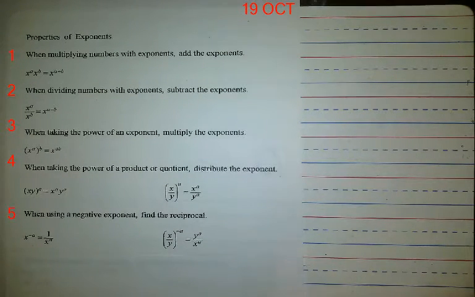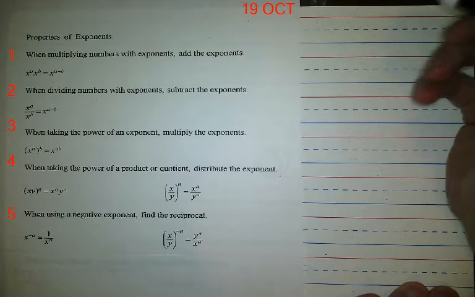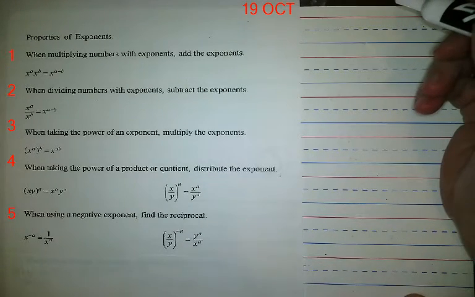Hello, it is Monday the 19th and we are going to be working with exponents. So we need to practice these properties before we can actually work with them a bunch.